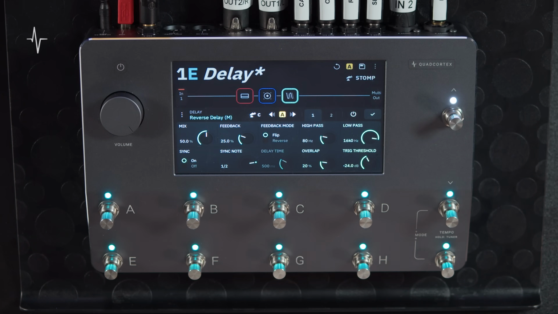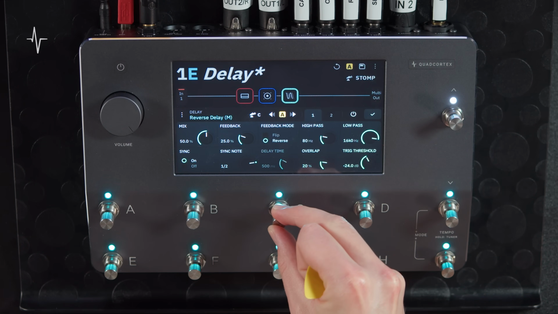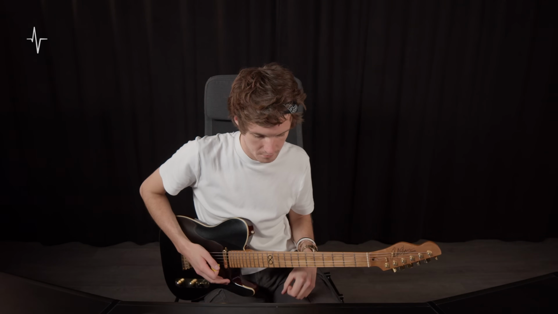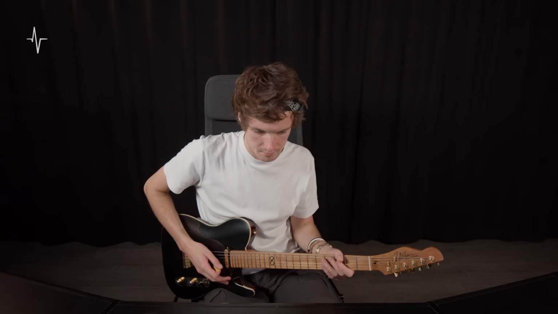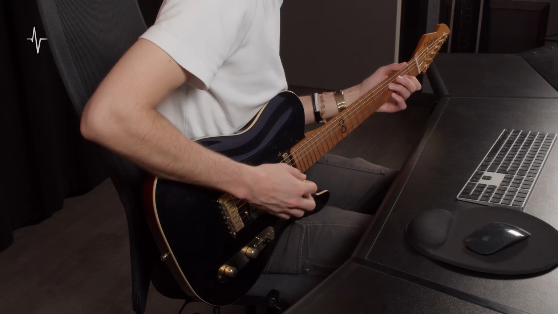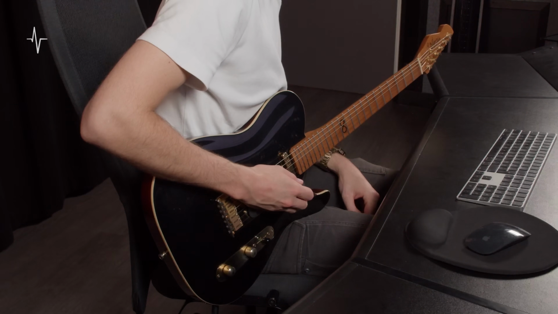So just to demo that, here is the feedback mode, first in reverse, and then I'll put it into flip mode, and you can hear the difference. And now when I put it into flip, and there you could hear the subsequent delay repeats changing between reverse delays and standard delay repeats.